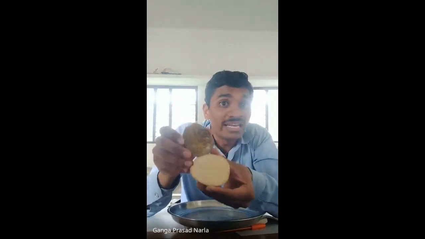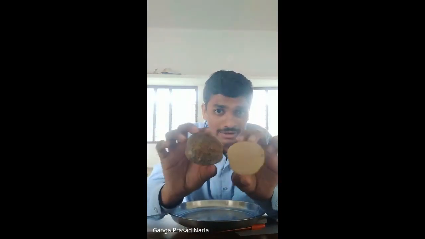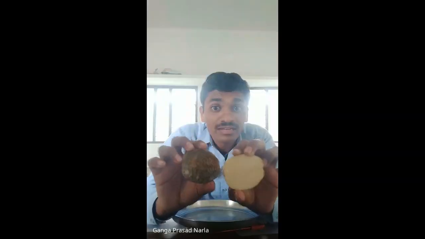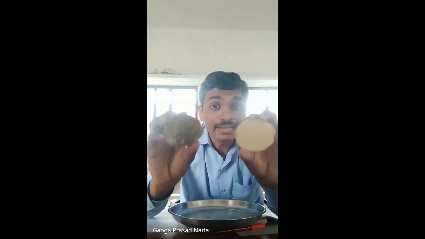Take a small quantity of food item, put 2 to 3 drops of iodine solution on it and observe the color. You can differentiate, right? There are two different colors. If the food turns into black or blue color, that indicates the food item contains carbohydrates.